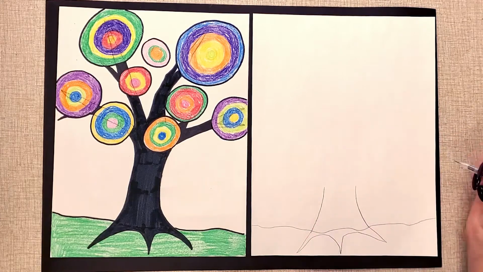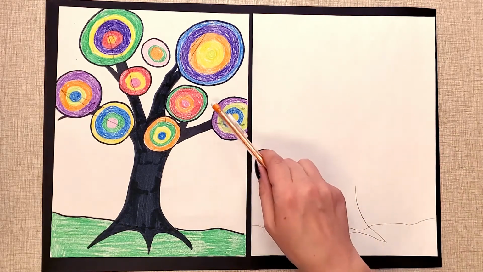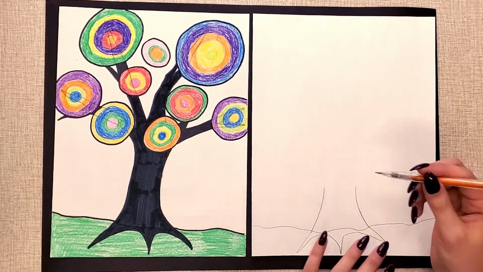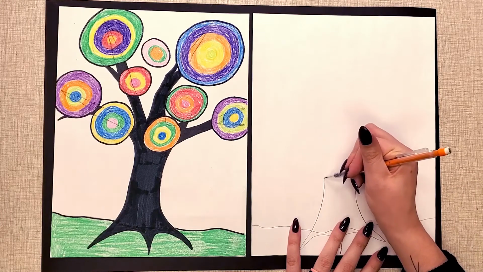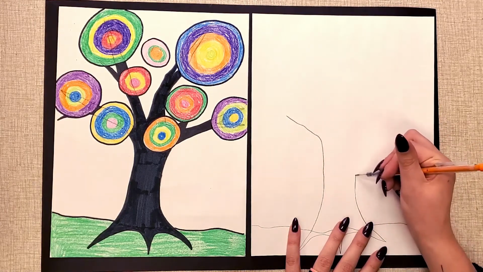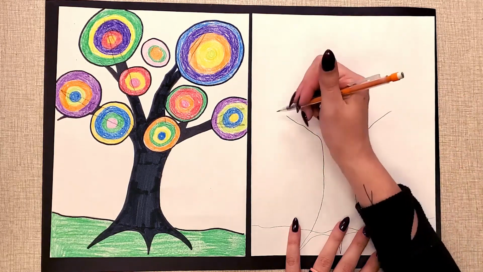And now we're gonna work on the branches, and you don't have to worry too much about making these branches perfect. Sometimes people get really nervous about drawing trees. With this project, you can cover the branches if you don't like them, and if you do like them, you can have them showing. So I always go up a ways, and then I have the tree kind of branch off in a Y shape to start.